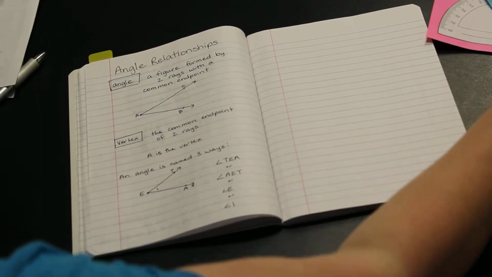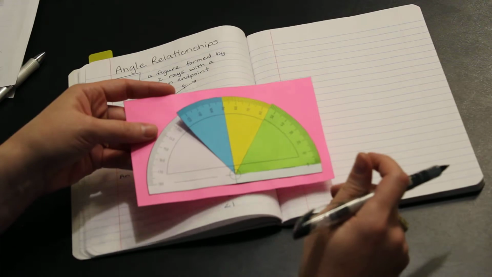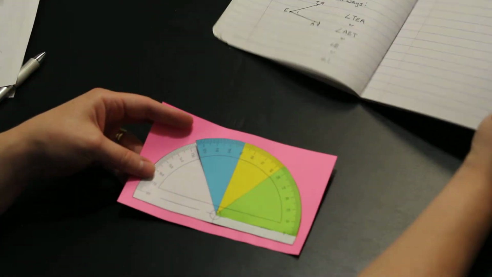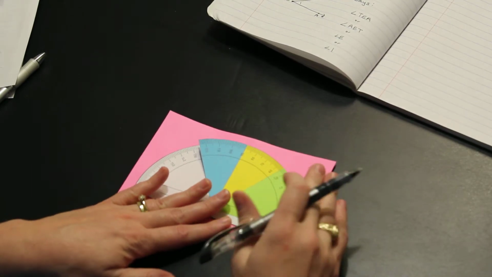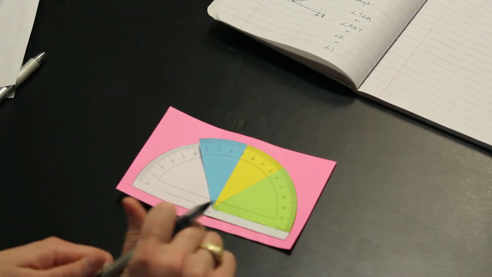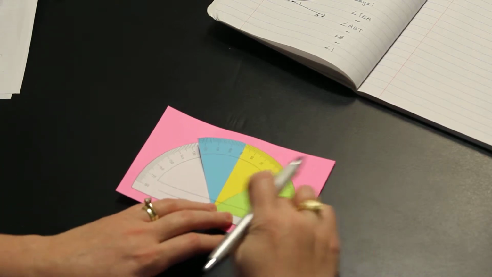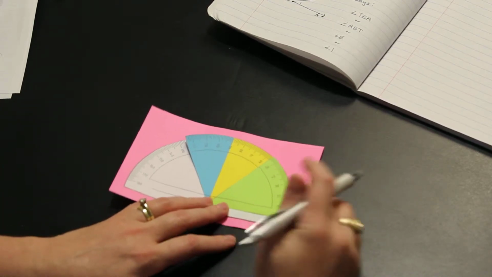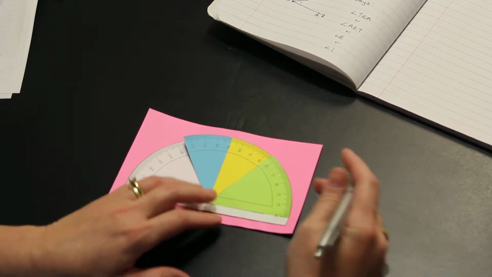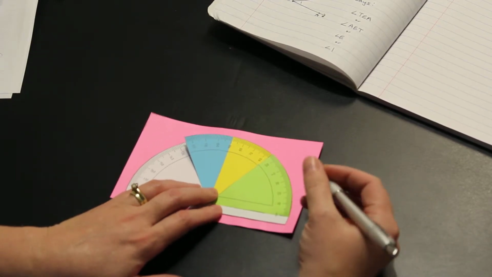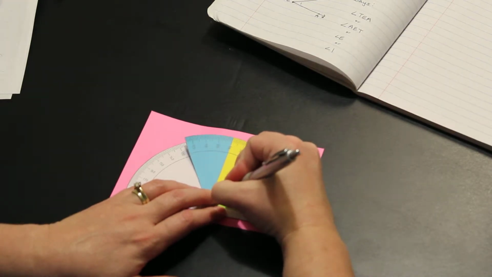Okay, so take out the foldable that you made in the last video. We're not going to glue it in just yet. We're going to write on it first. Okay, so let me get a smaller pen. The first thing we're going to write on is this green part. Now, you probably have learned this already, but in case you haven't, if there's an angle with a measure that's less than 90, it's called an acute angle.